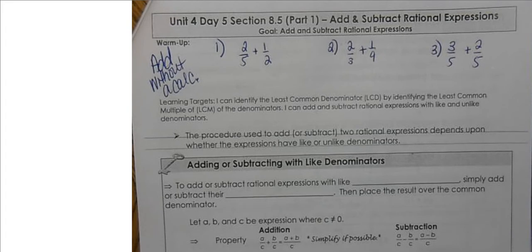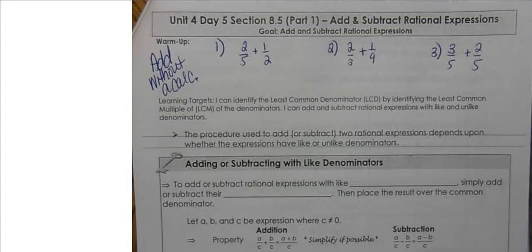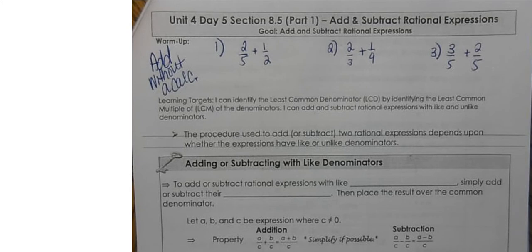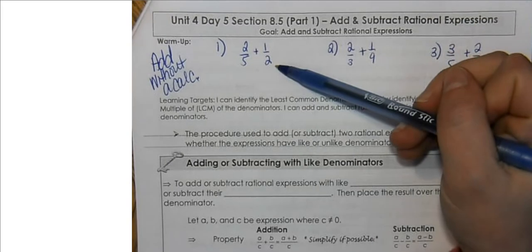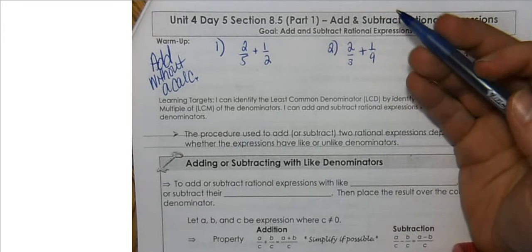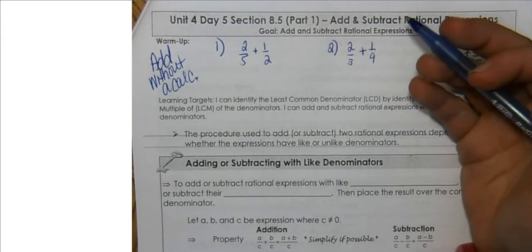All right, so if you can handle adding problems like these, you can handle today's lesson. This lesson is all about adding and subtracting rational expressions, which is founded in the process of adding and subtracting regular fractions, something that we learned about a long time ago when we were in elementary and middle school.